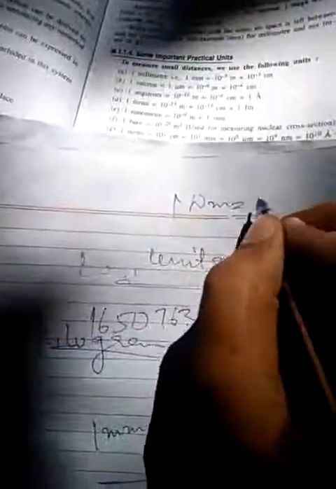Now we have some small distances along which we can make small measurements. For example, 1 millimeter is equal to 10 raised to minus 3 meter, or 10 raised to minus 1 centimeter. These are things which are required when you make certain calculations. Similarly, 1 micrometer is equal to 10 raised to minus 6 meter, or 10 raised to minus 4 centimeter. This is the unit for measuring distances in micrometers.